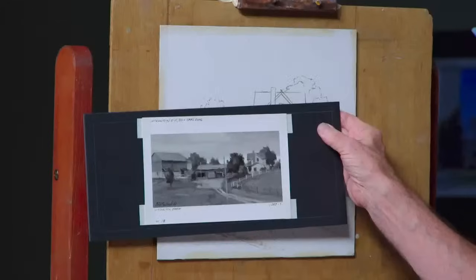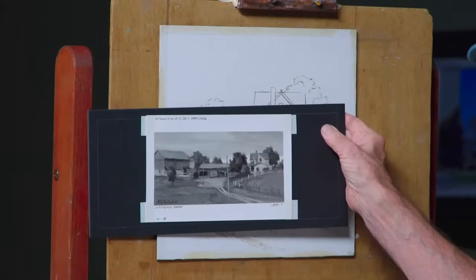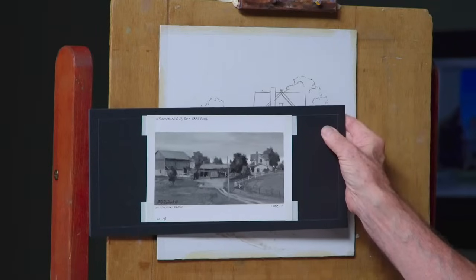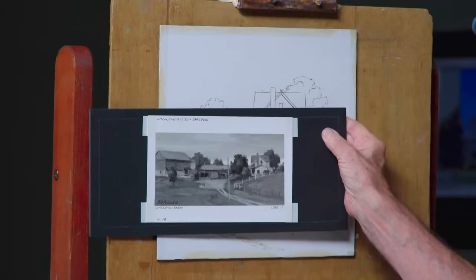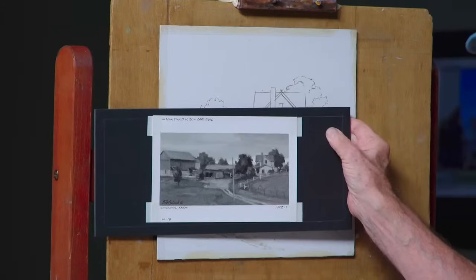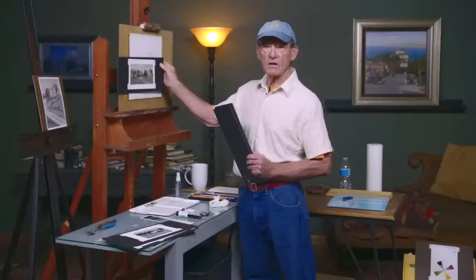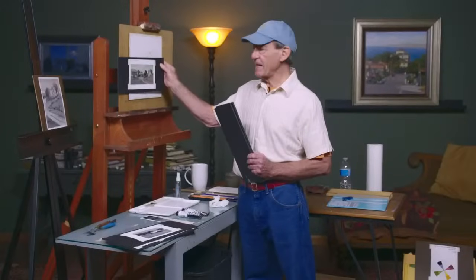You should be able to tell from each one of these value studies that you do what the mood is, what the time of day might be, the direction of the light, all those things. That's where they're achieved here in these little value studies. And so I do a lot of these almost always in preparation for my paintings.